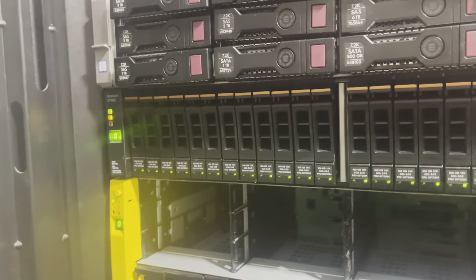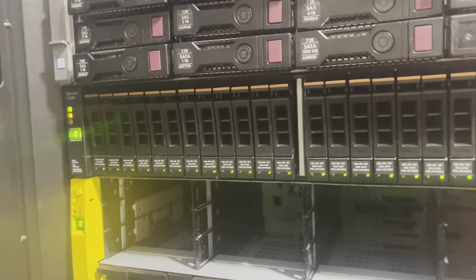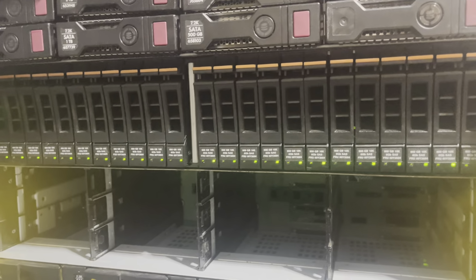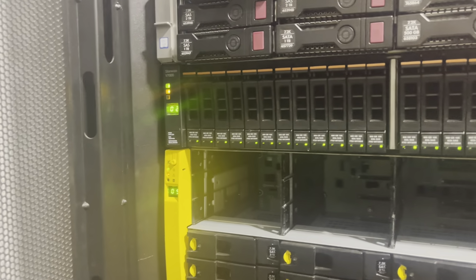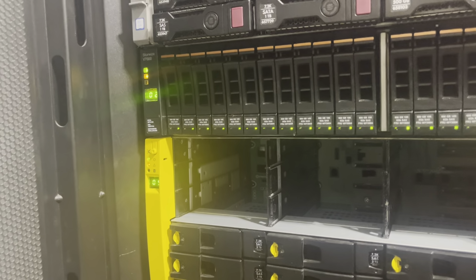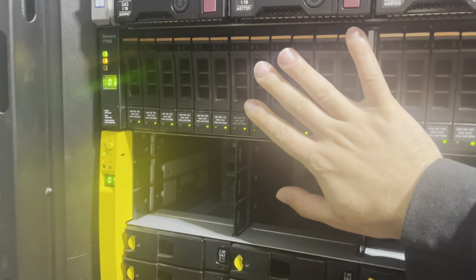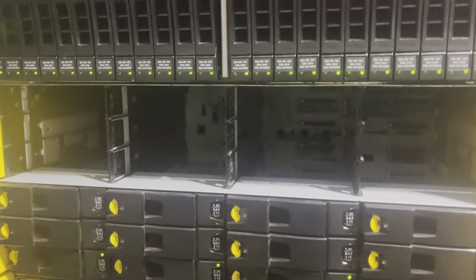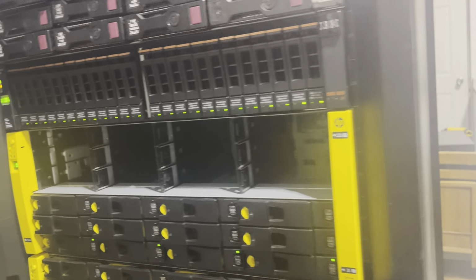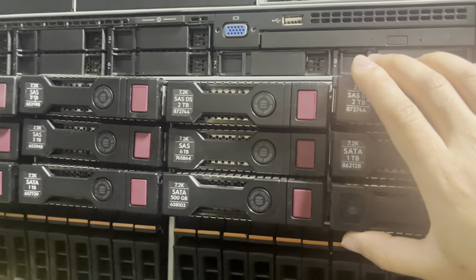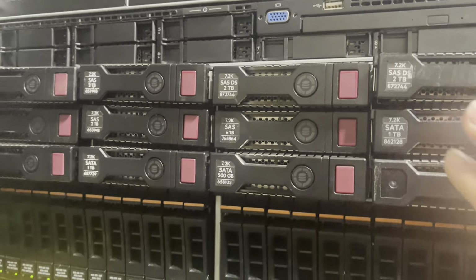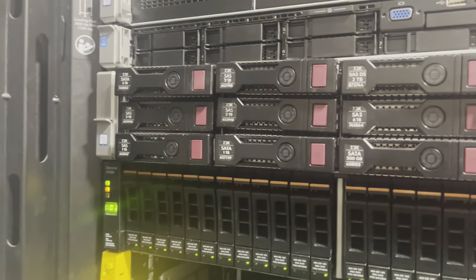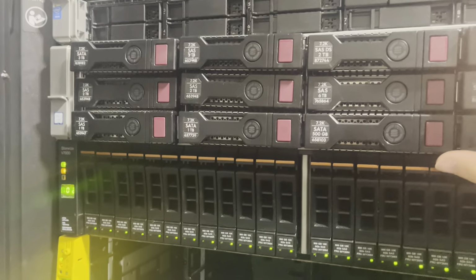And the rest is all 900 gigabyte 10K SAS drives. The majority of our data is stored on all of these, as well as a couple of the hard drives that are over here. And I will eventually, when I get the money to buy the controller, this is where all the 12 gig SAS drives are gonna go.